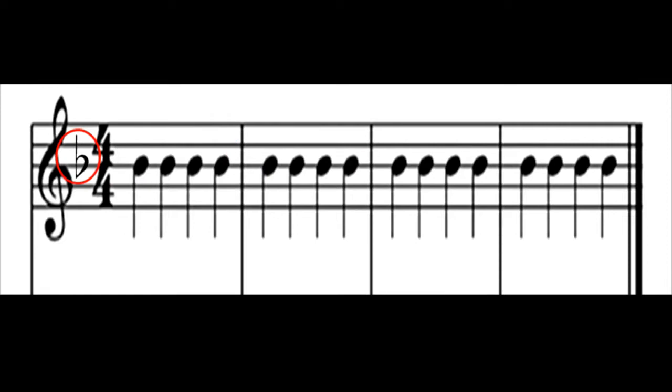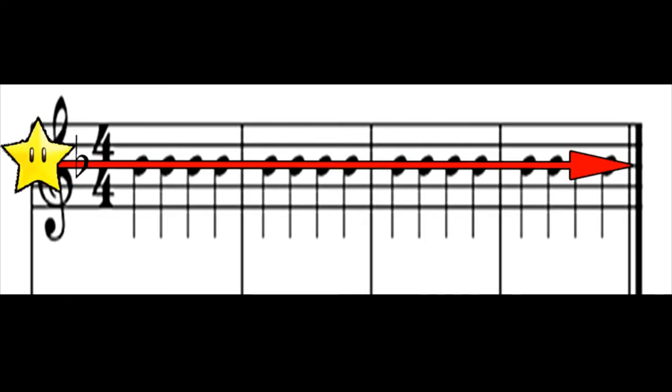But why? You need to imagine that the key signature is a Super Mario Star. It lasts the entire piece, and it is not stopped by bar lines. It just keeps going and going. But this is where things get a little difficult. You have to have a decent memory to make this work.